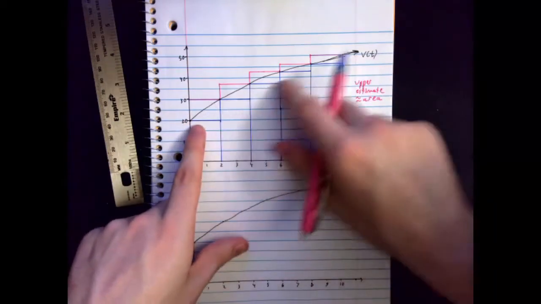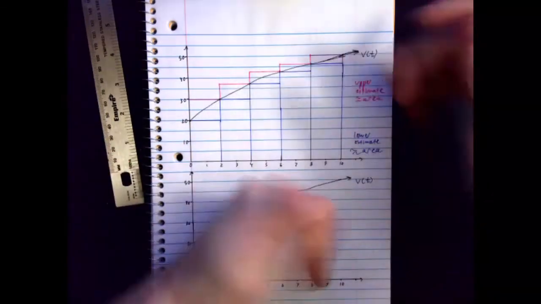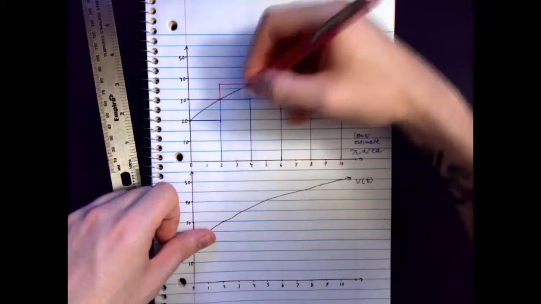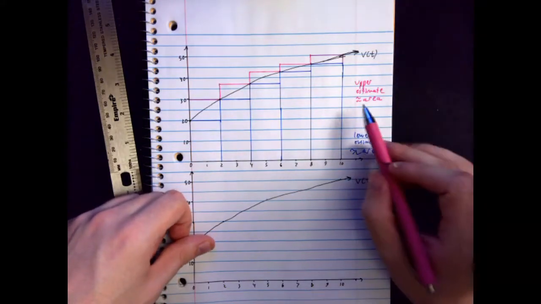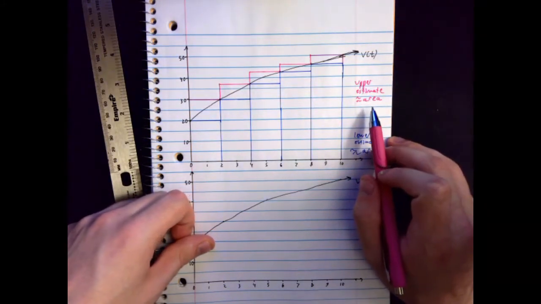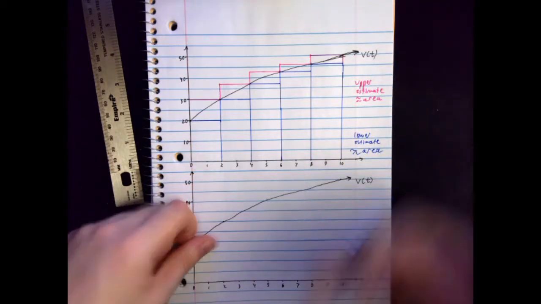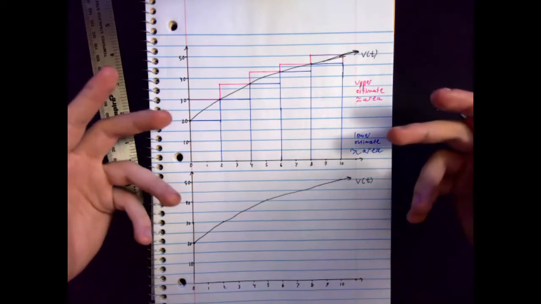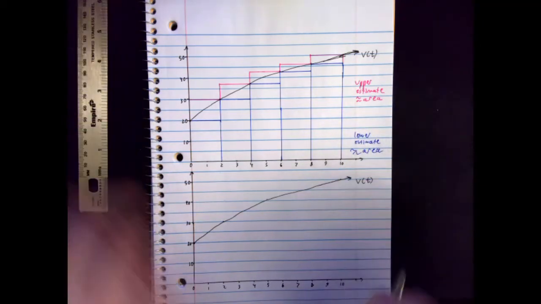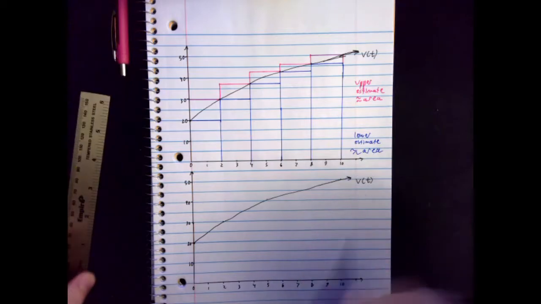If I add up all the pink rectangles, if I shade all of these pink and then add them all up, that's going to give me exactly what we computed before as our upper bound. Okay? Now, you might ask, what happens when we increase the accuracy of our velocity measurements? Well, let's go ahead and see how that works out.